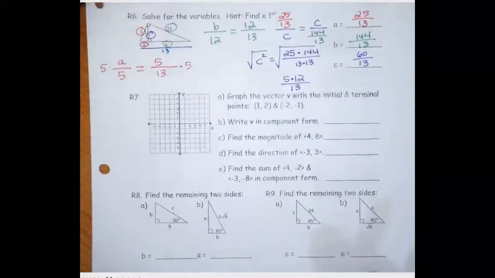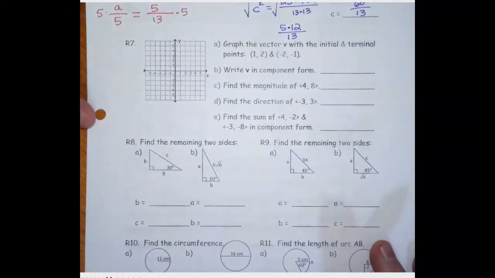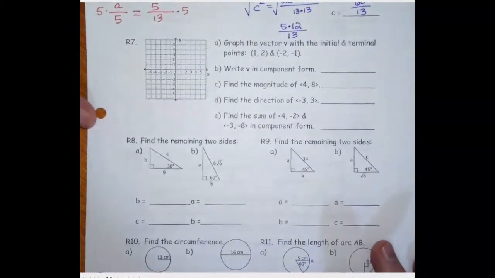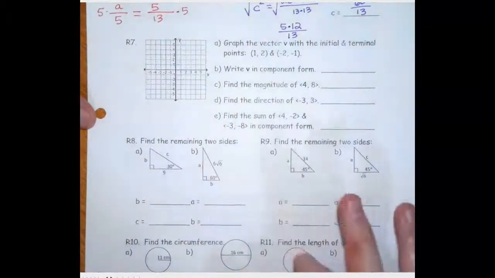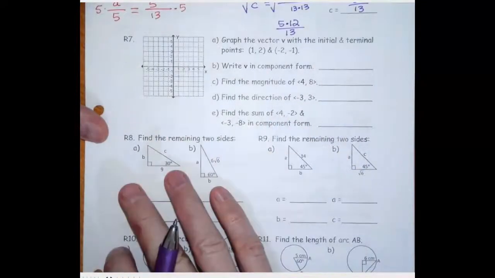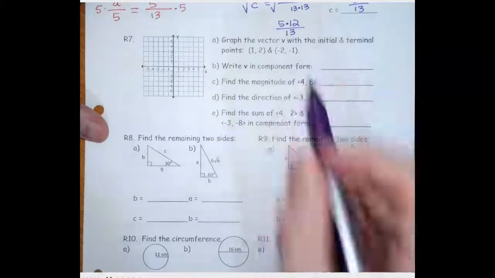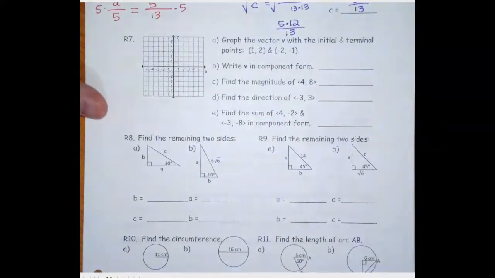Okay, moving right along. Overall, these are kind of long, but you should be fast forwarding through them. Now, vectors. Vectors are easy, but kids get them wrong a lot. So I just think they don't spend enough time because they think it's so easy they never study it again. They forget what's going on here. So graph the vector v with the initial and terminal points.